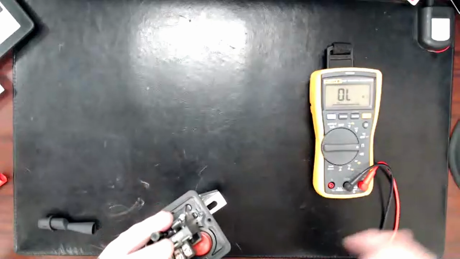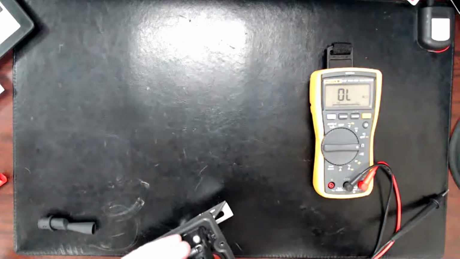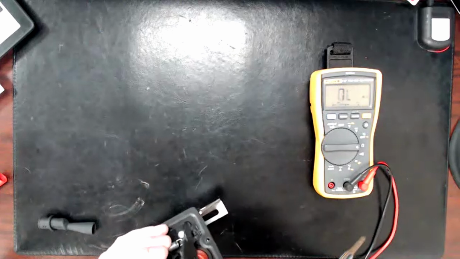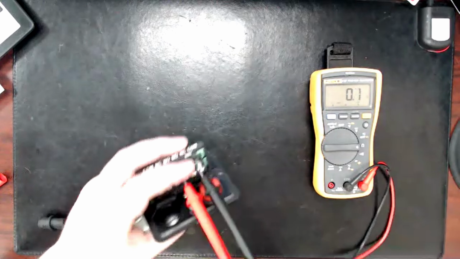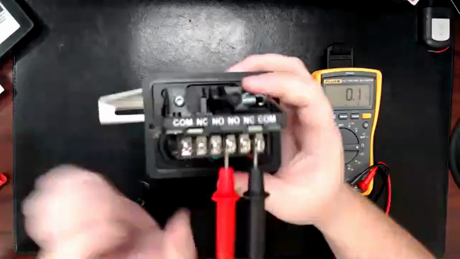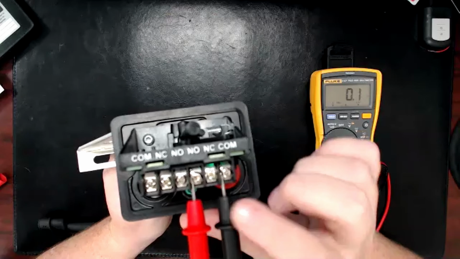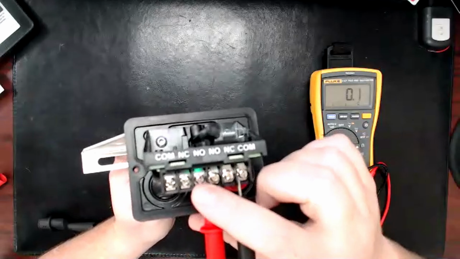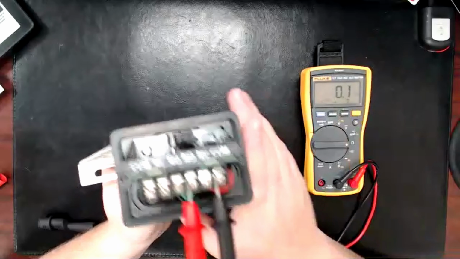So I'll put this under here, and I'll just try not to mess up my meter leads. So I think that's a clear enough view. What I did was I put my meter leads under common and normally open, which right now on the meter you're seeing 0.1 ohms.